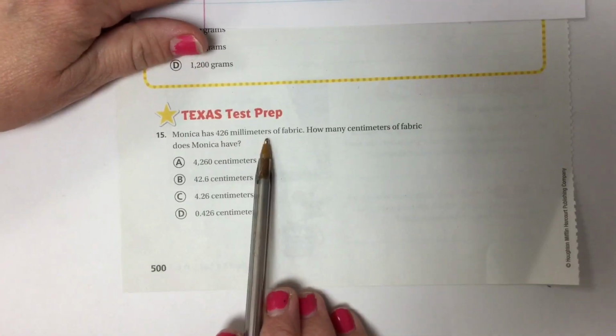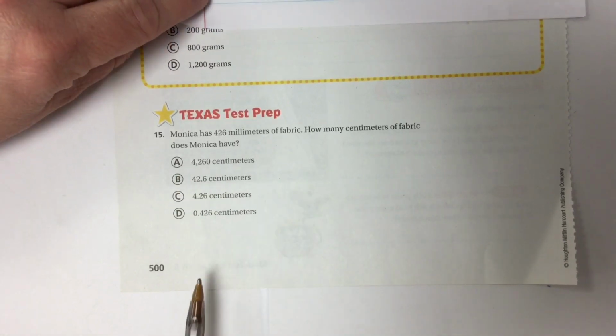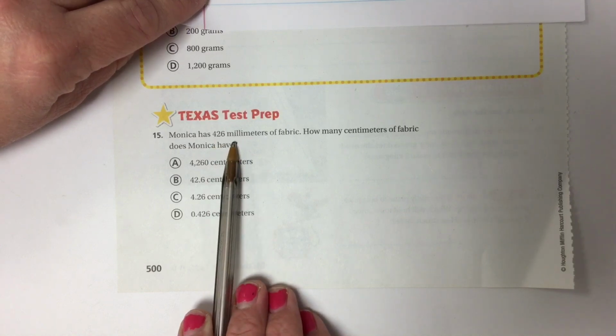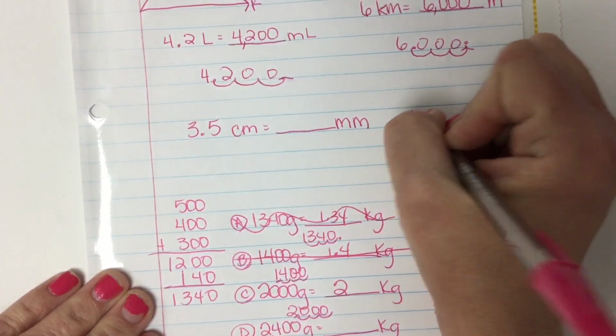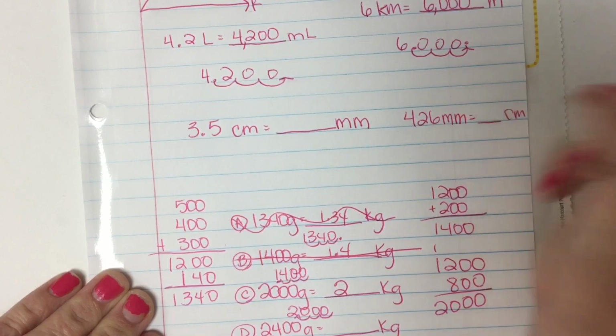Okay. Monica has 426 millimeters of fabric. How many centimeters of fabric does Monica have? So we have 426 millimeters, and we're going to centimeters. All right. Milli to centi.